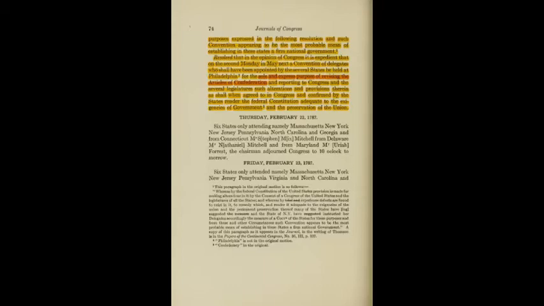Resolved, that in the opinion of Congress, it is expedient that on the second Monday in May next, a convention of delegates who shall have been appointed by the several states be held at Philadelphia for the sole and express purpose of revising the Articles of Confederation and reporting to Congress and the several legislatures such alterations and provisions therein as shall, when agreed to in Congress and confirmed by the states, render the federal Constitution adequate to the exigencies of government and the preservation of the Union." See the Journals of the Continental Congress, Volume 32, pages 71 through 74.